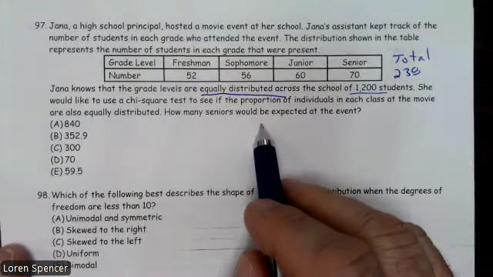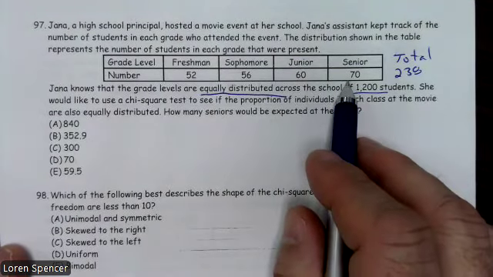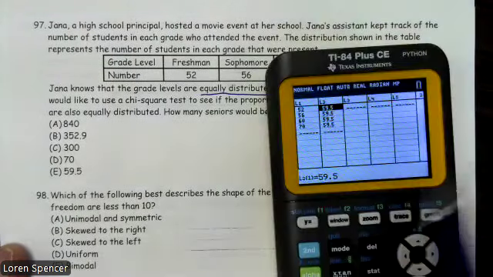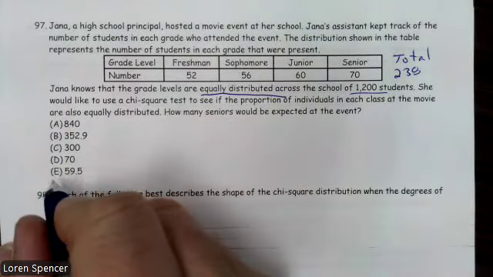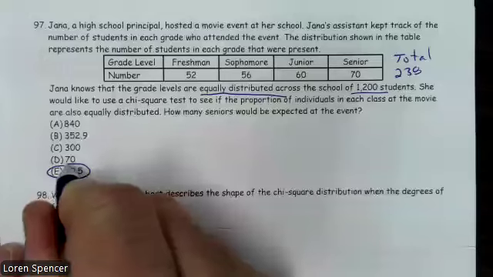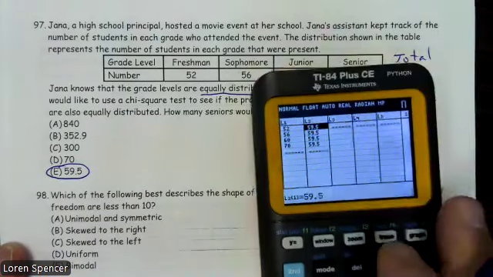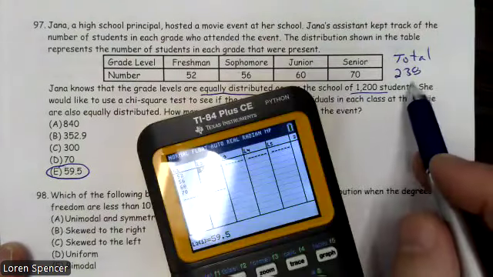Now it wants to know seniors. Well, we're expecting how many? 59.5, because we expect 59.5 for each group. All right. And if I add up 59.5 four times, I'm going to get to 238.